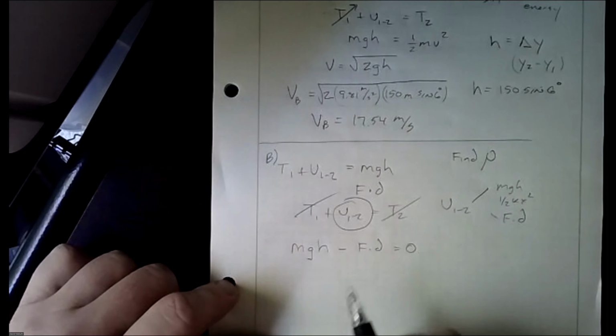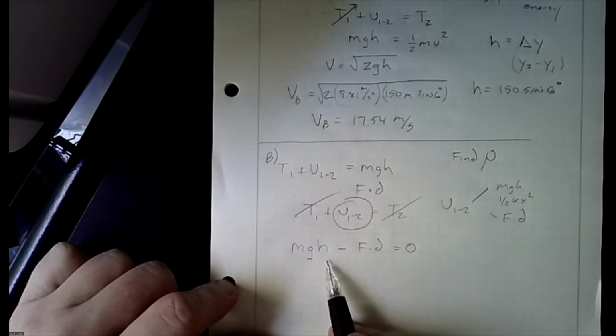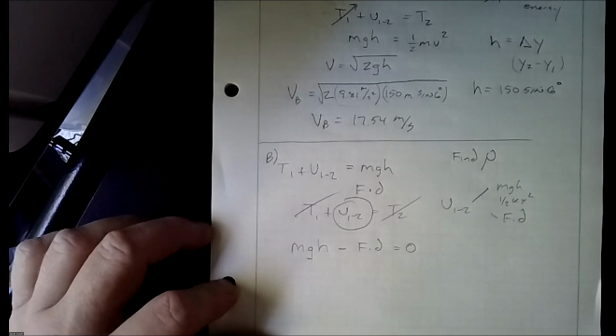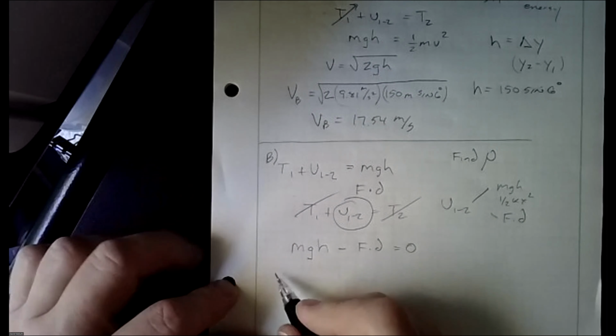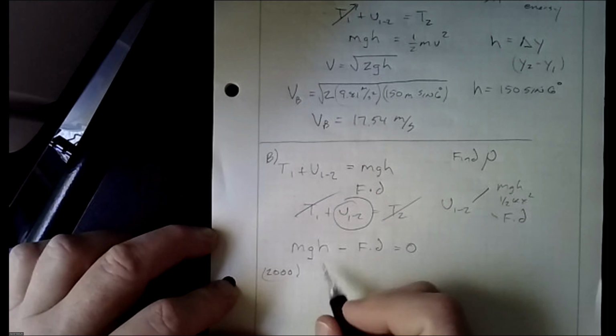So I find this way a little bit more straightforward. We have the total change in potential energy, and in order to stop that total change in potential energy, we need a friction force times distance. So if we fill in our numbers, we just have our 2,000 kilogram car times gravity.